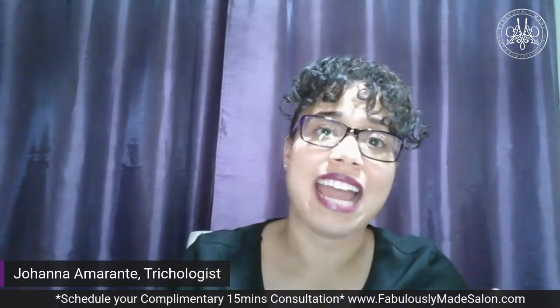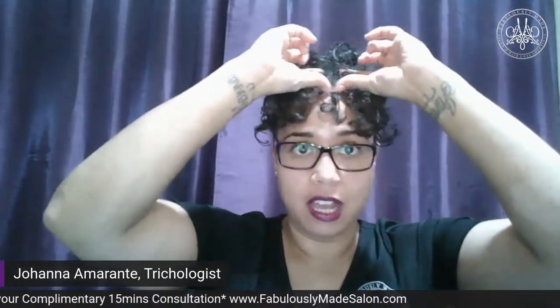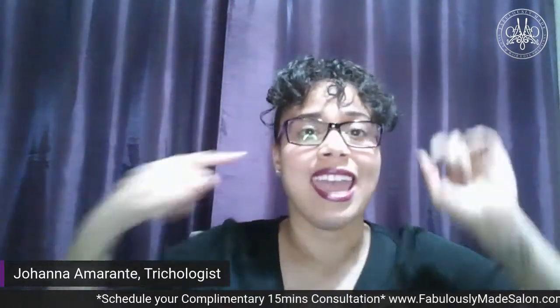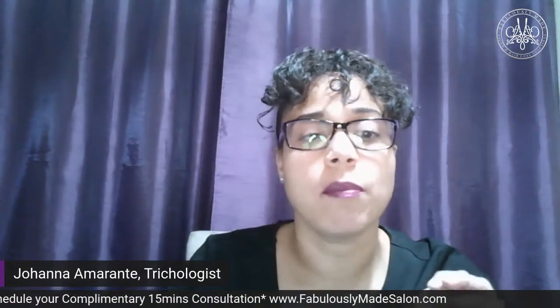Now, that one, the frontal fibrosing alopecia, looks like a straight, narrow band. So think about like a headband. So a straight, narrow band of hair loss right from the front of the head. It happens around the temple. So here's the temple and your hairline, and it affects post-menopausal women over the age of 50.